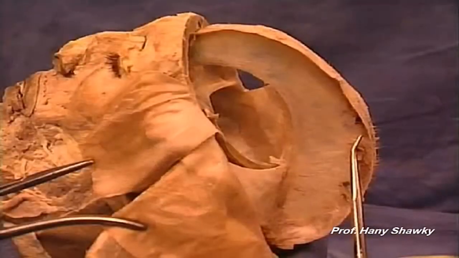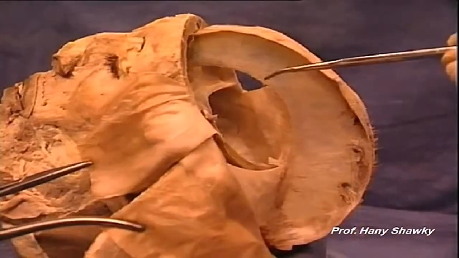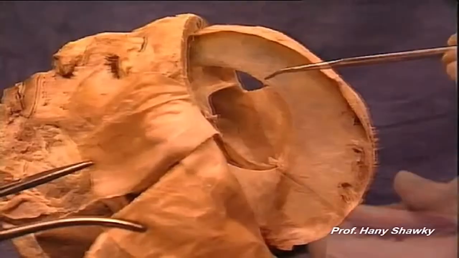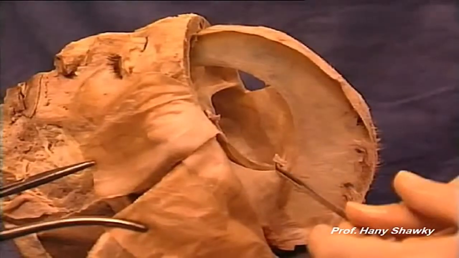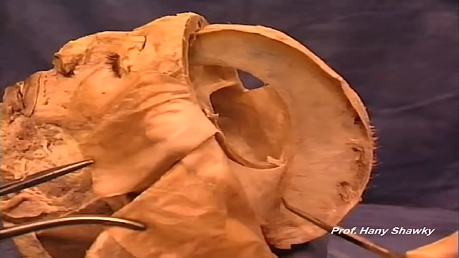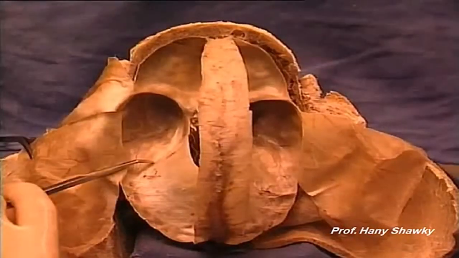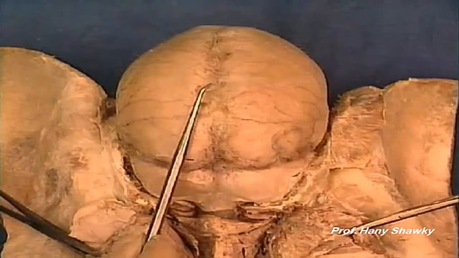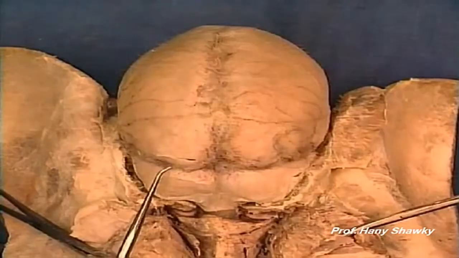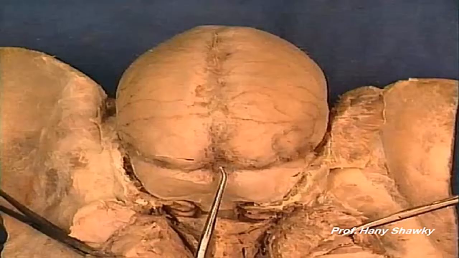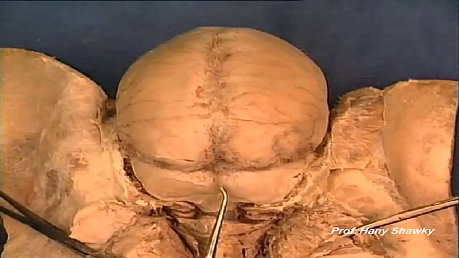Regarding the dural sinuses, this is the superior sagittal sinus, the inferior sagittal sinus, the great cerebral vein, the straight sinus, the left transverse sinus, the left superior petrosal sinus. Again, on the intact dura, we can see the superior sagittal sinus, the left transverse sinus, the confluence of sinuses, and the occipital sinus.